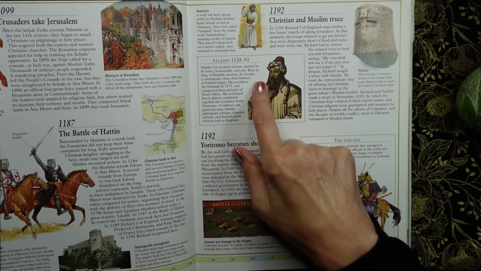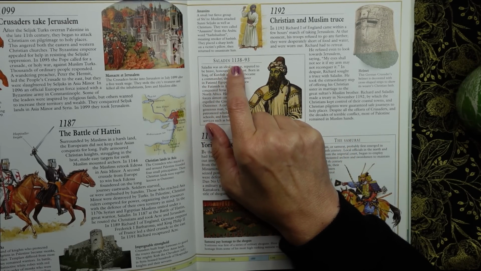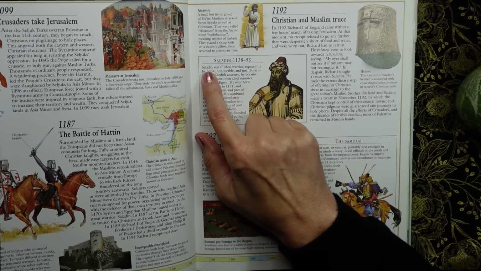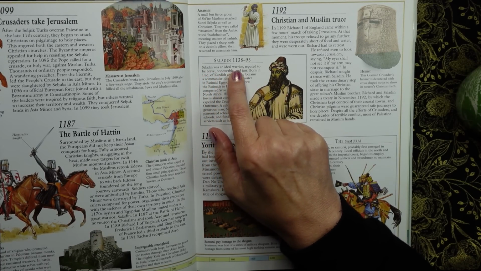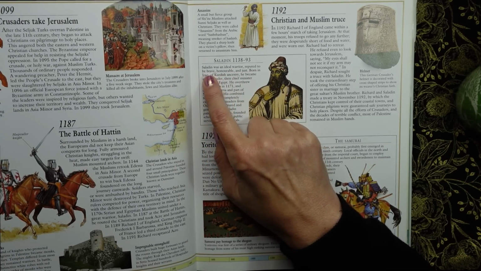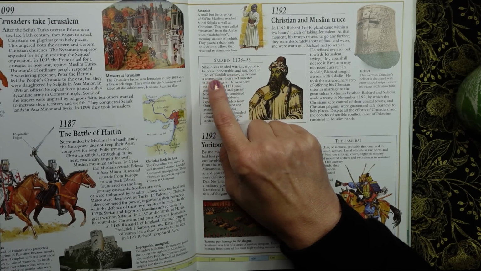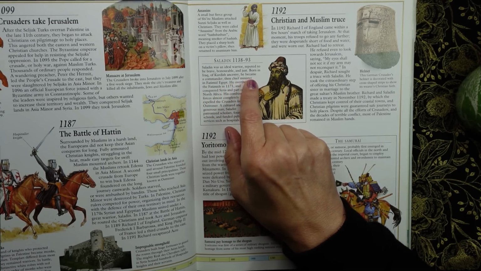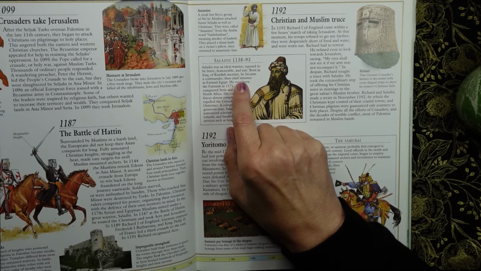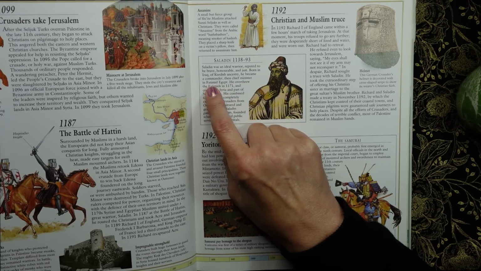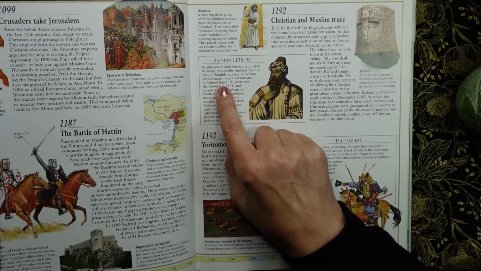So this is Saladin, 1138 to 93. Saladin was an ideal warrior, reputed to be brave, honourable and just. Born in Iraq of Kurdish ancestry, he became a commander, then chief minister, in Fatimid Egypt.